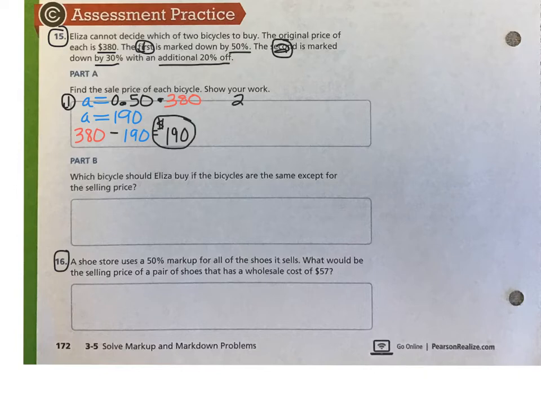Now let's do the same thing with bicycle 2. Bicycle 2 also costs $380, but first we need to find how much that markdown is equal to if it is marked down 30% first of that $380 price.